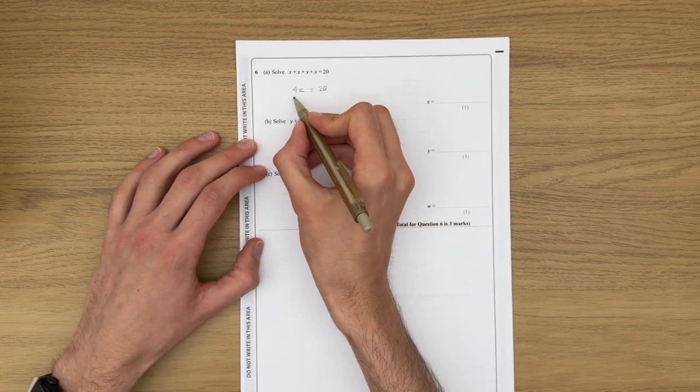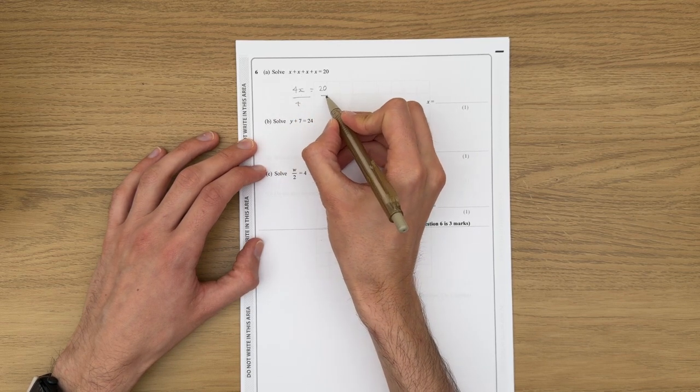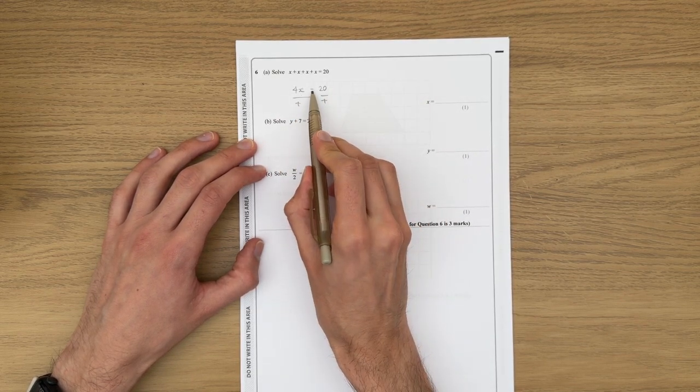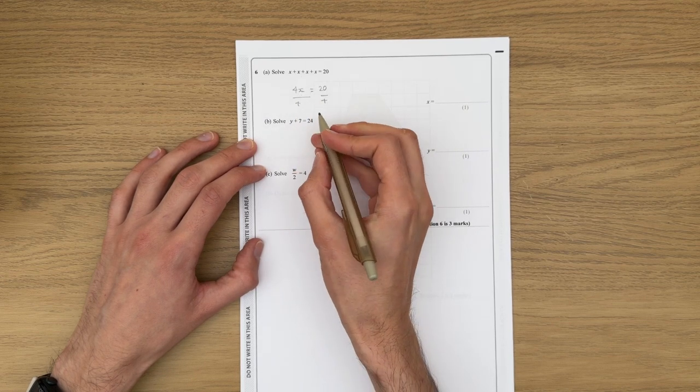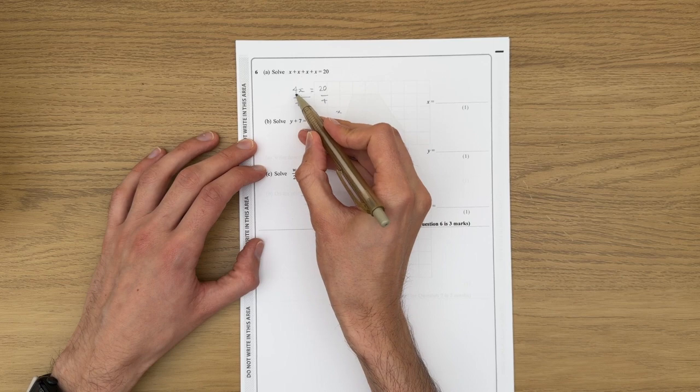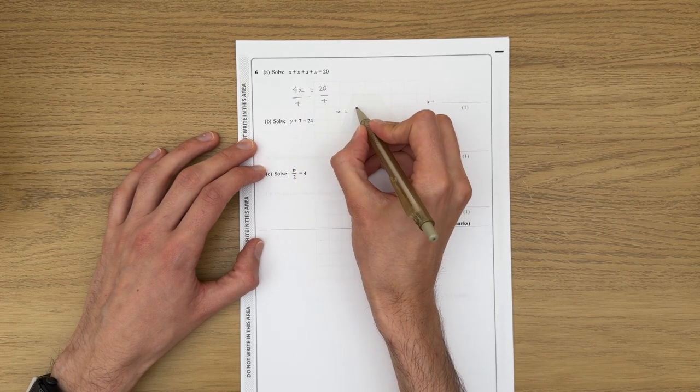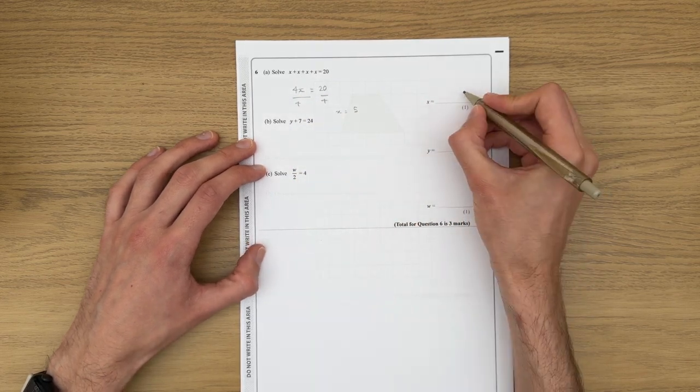And to do that, we can just divide both sides by 4. Everything either side of the equal sign, we have to do the same thing. Divide this side by 4 and you just get x. Divide 20 by 4 and you get 5. So the answer there is 5.